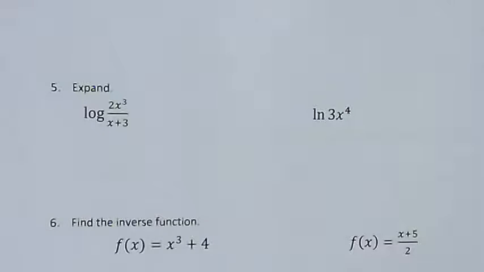This is page 2, or the back of page 1 rather. So sometimes when we're dealing with logarithms, we have to know how to apply the properties of logarithms in order to solve. So this first section, number 5 here, I'm asking you to expand. So really you're just applying the properties.